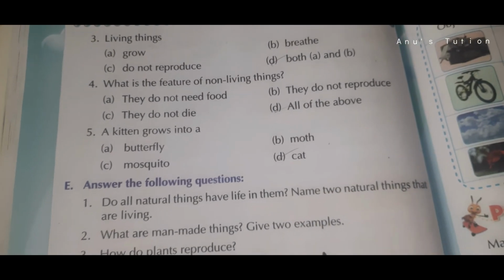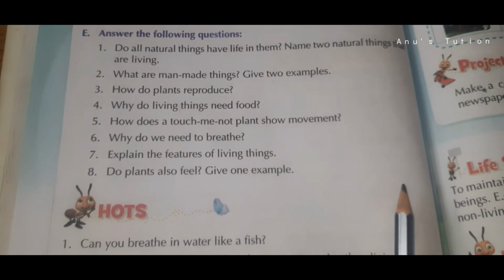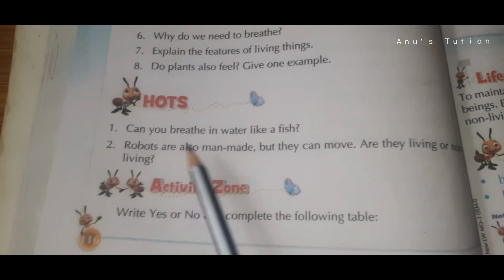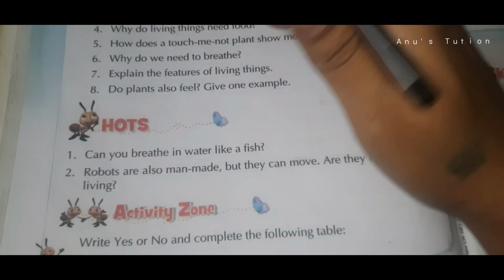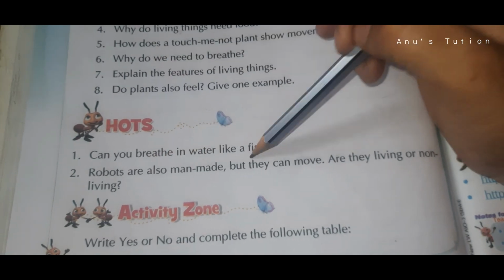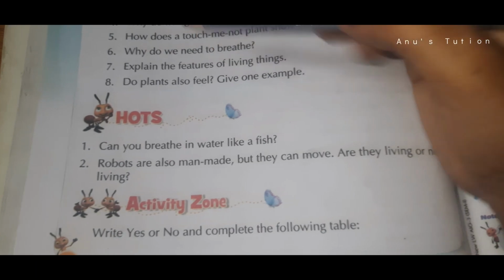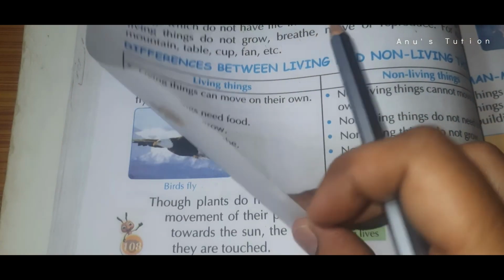Here are the questions and answers. You can see here, and here are the points. Can you breathe in water like a fish? Robots are also man-made, but they can move. Are they living or non-living? Okay, here is the explanation of the lesson, living things and non-living things.